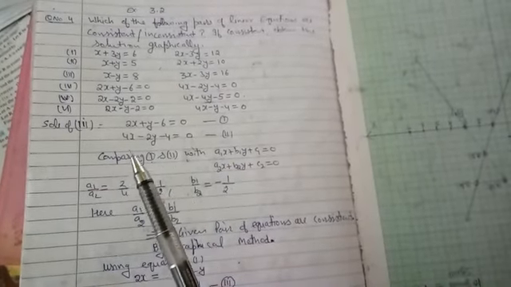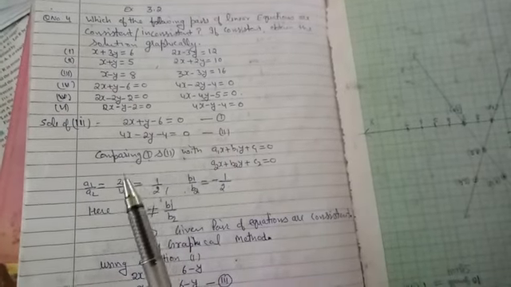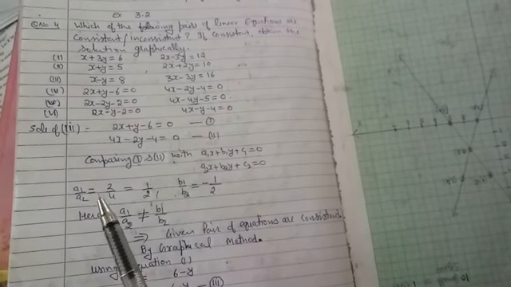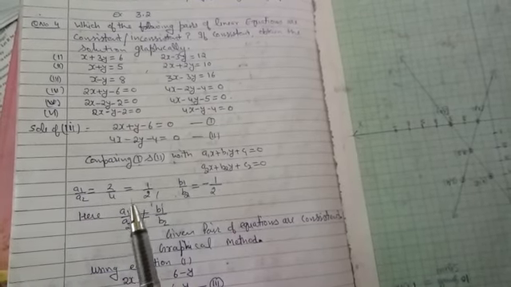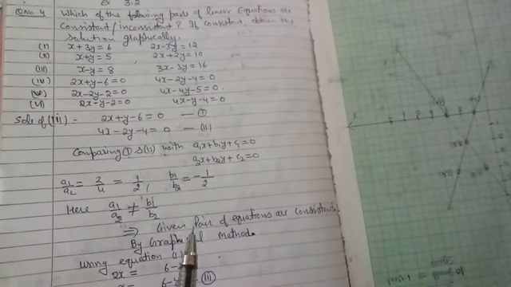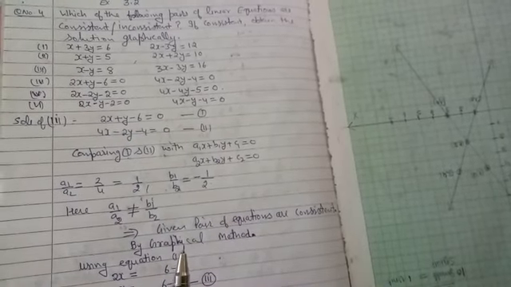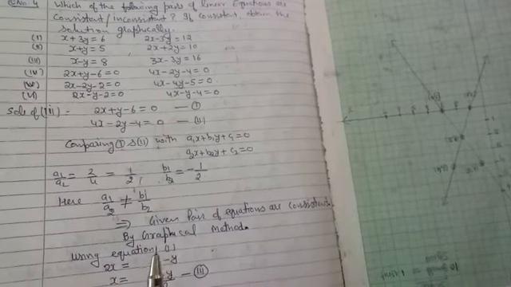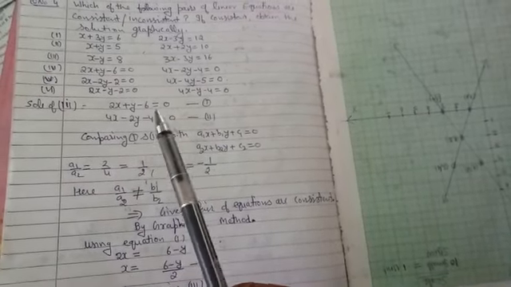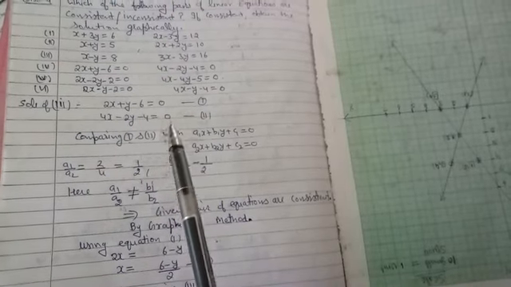One question we did here: 2x plus y minus 6 is equal to 0, 4x minus 2y minus 4 is equal to 0. Comparing these equations, the value of a1 upon a2 is 2 upon 4, and the value of b1 upon b2 is minus 1 upon 2. It means the given pair of equations is consistent and the lines intersect at 1 point. Now, how to solve by the graphical method: we first have to use any one of the equations, 1 or 2.